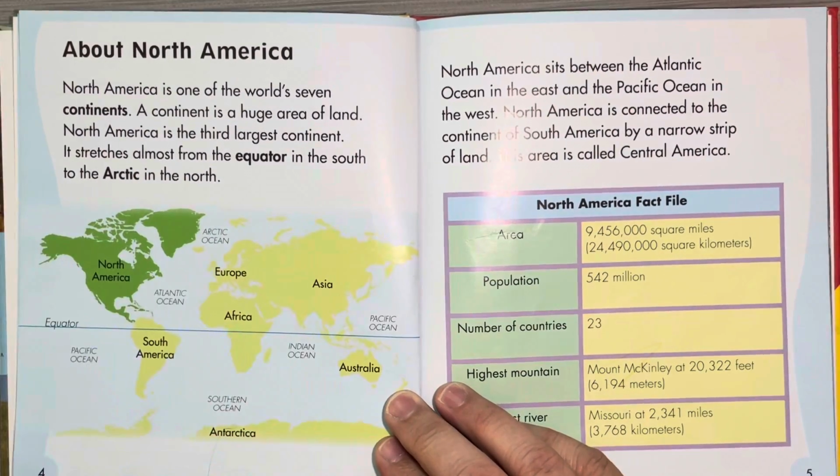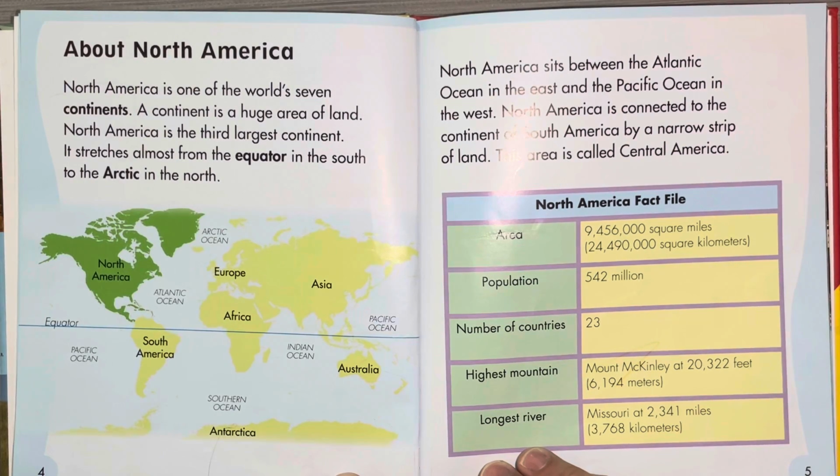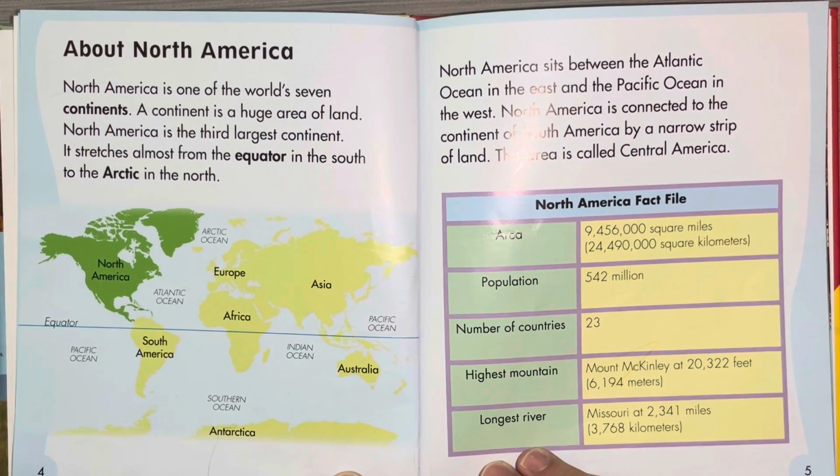About North America. North America is one of the world's 7 continents. A continent is a huge area of land. North America is the 3rd largest continent. It stretches almost from the equator in the south to the Arctic in the north. North America sits between the Atlantic Ocean in the east and the Pacific Ocean in the west. North America is connected to the continent of South America by a narrow strip of land. This area is called Central America.